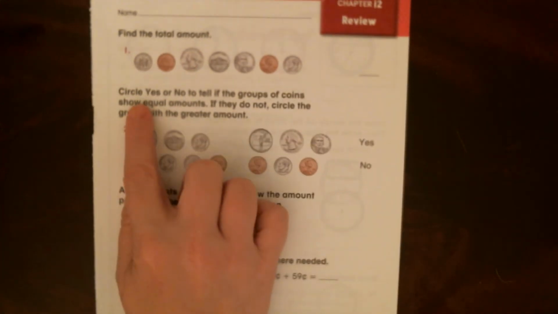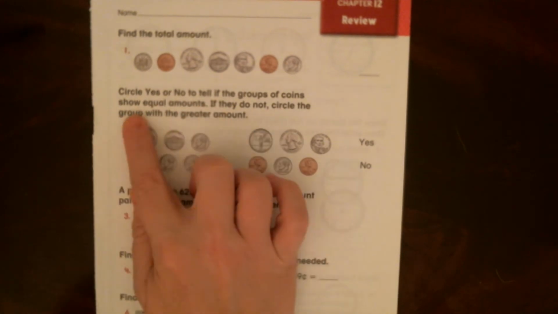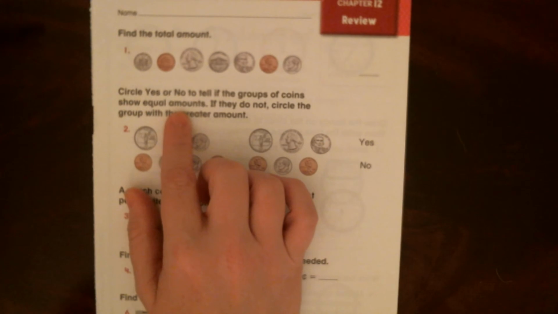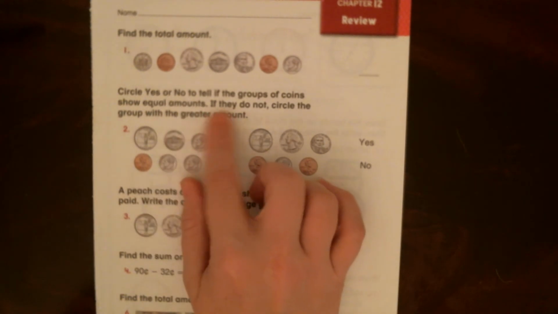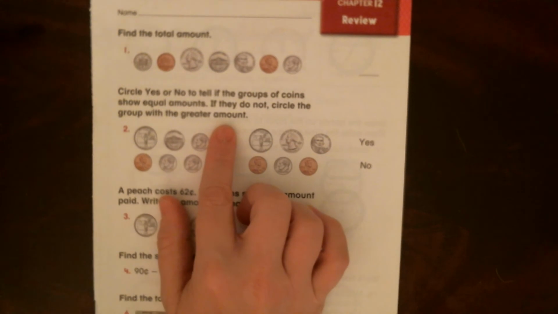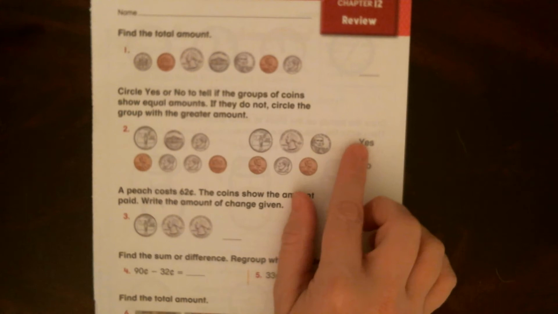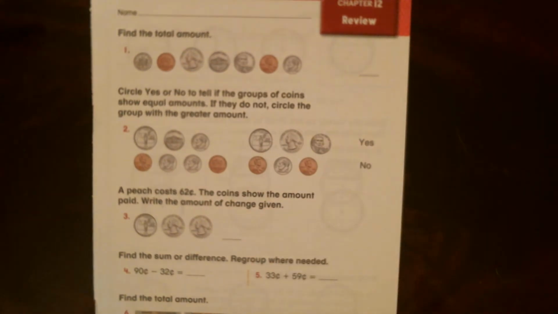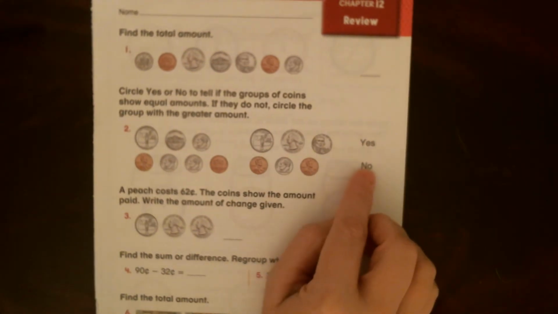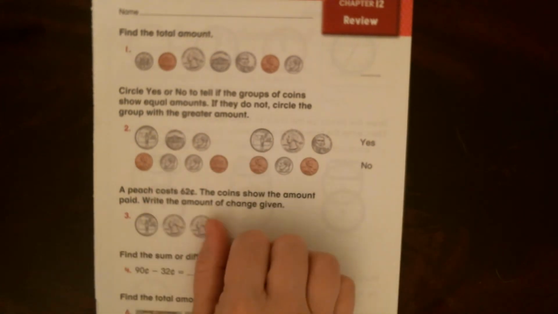Over here, circle yes or no to tell if the groups of coins show equal amounts. If they do not, circle the group with the greater amount. So if they're equal to each other, you're going to circle yes, and you'll be finished. If they're not equal, circle no, and then circle one of the groups.